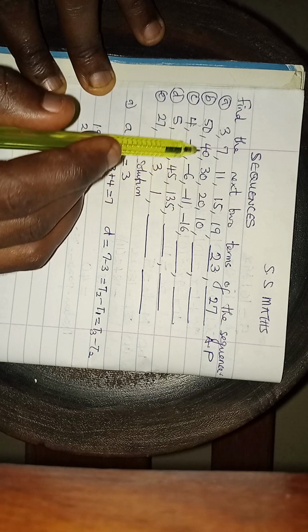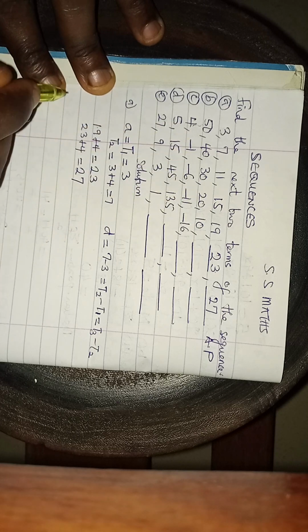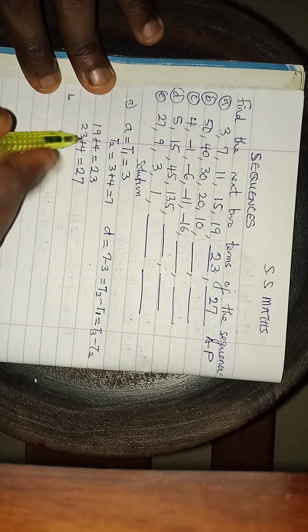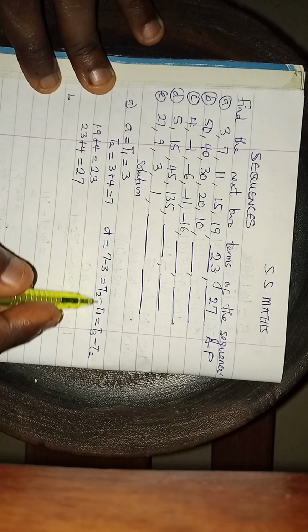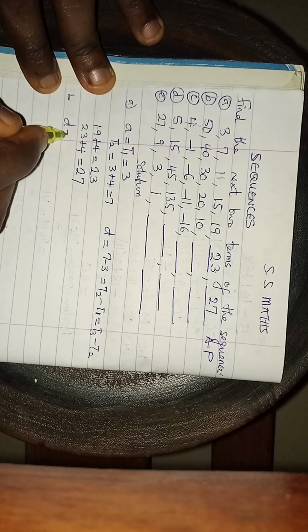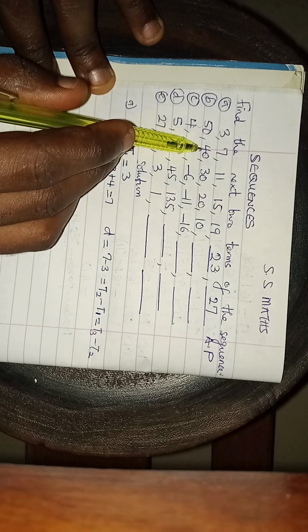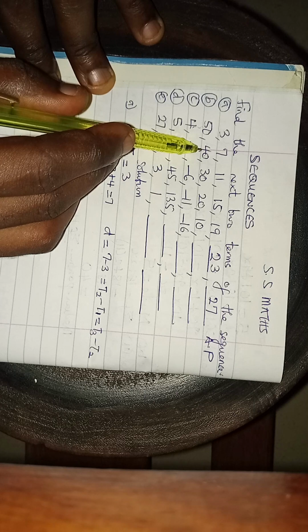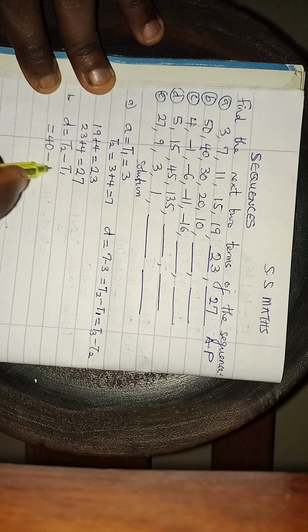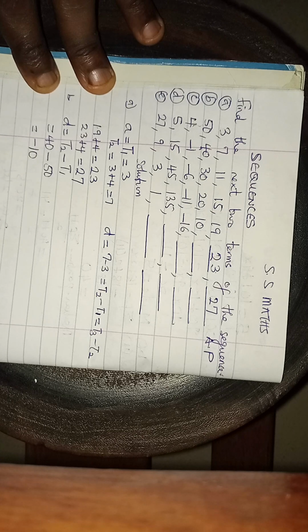a geometric progression. So how can we get that? You just look for the common difference. Now for B, using the same formula, the difference is equal to T2 minus T1. T2 in this case, the second term, is 40. So I just say 40 minus 50, and that gives negative 10. If the difference is negative, it implies that it's a decreasing sequence.